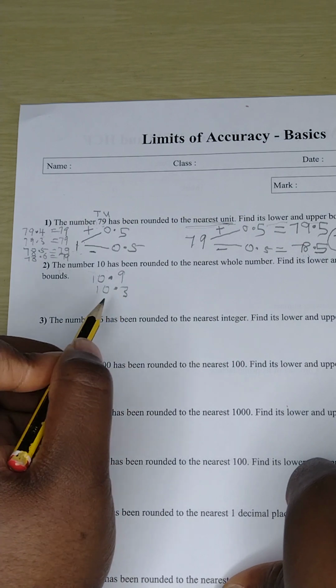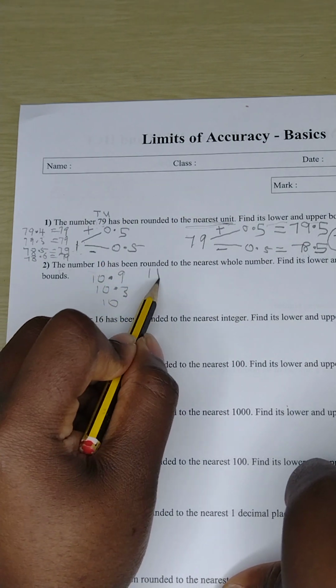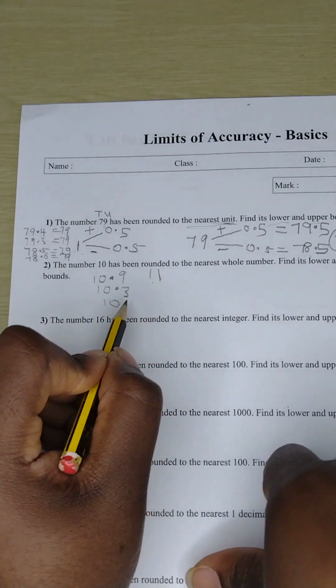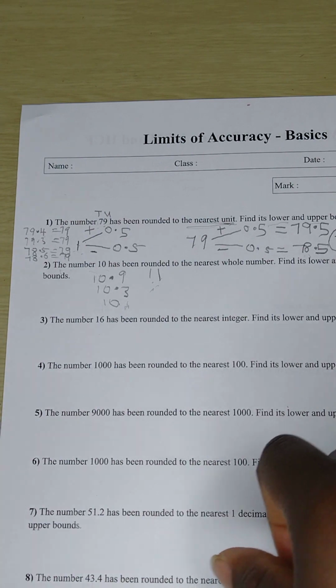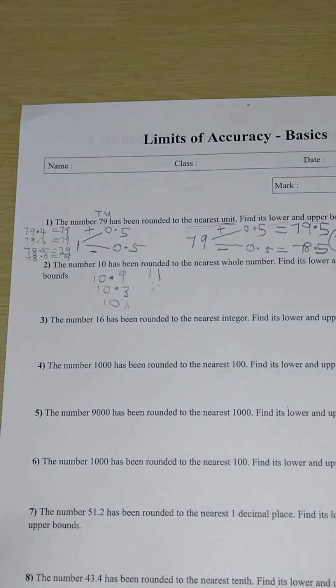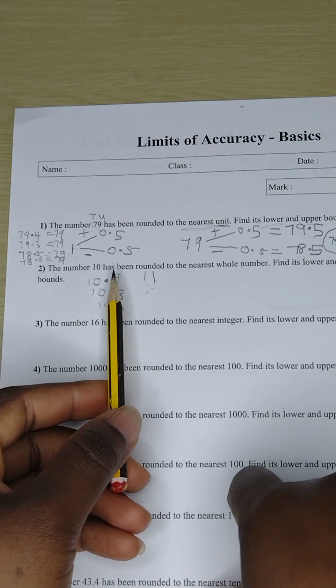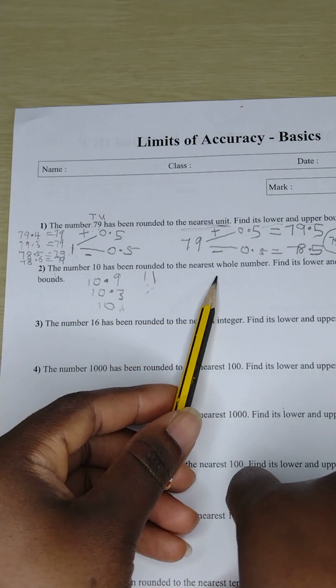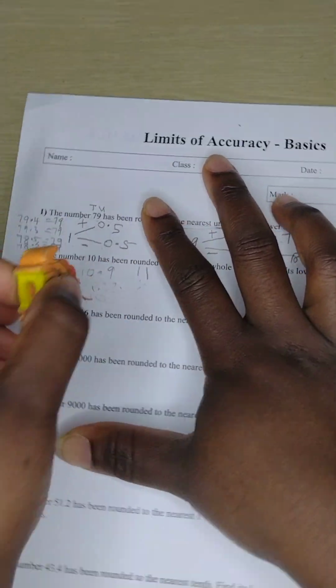But if I were to write down 10 or 11, these are whole numbers. As long as it doesn't have a decimal or it's not in a fraction, then it's a whole number. Now they said that the number 10 has been rounded to the nearest whole number. What do they mean by the words nearest whole number?